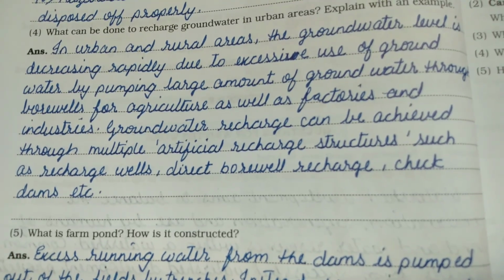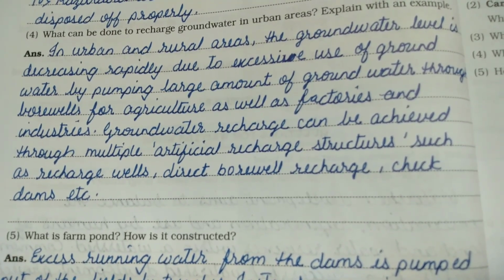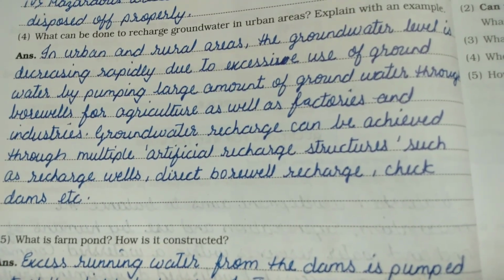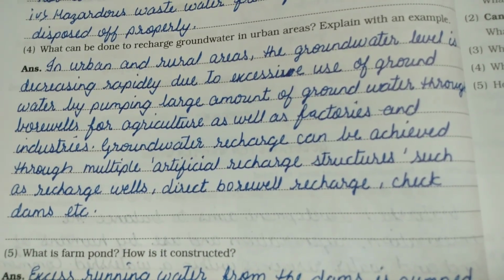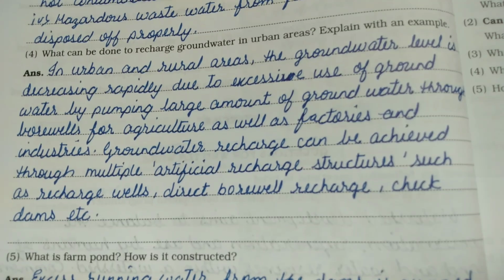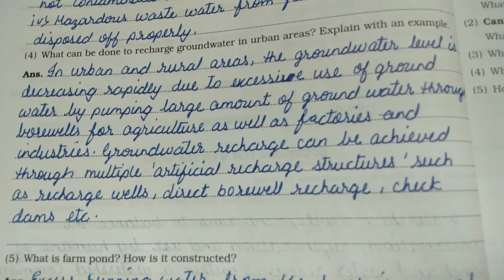Groundwater recharge can be achieved through multiple artificial recharge structures such as recharge wells, direct bore well recharge, check dams, etc.